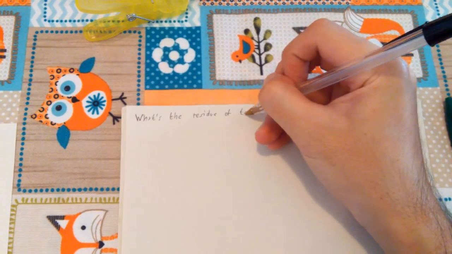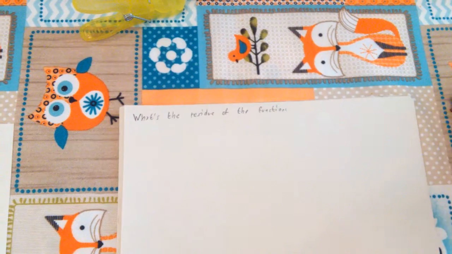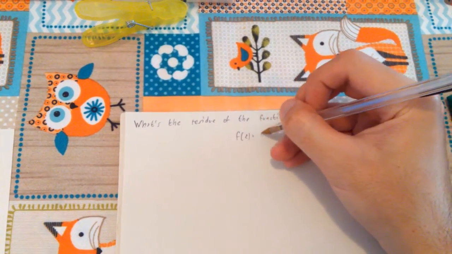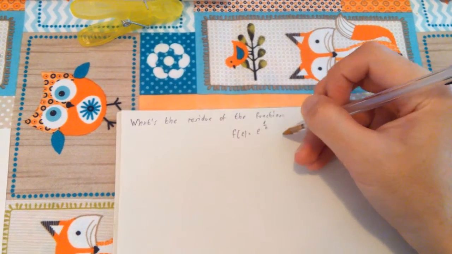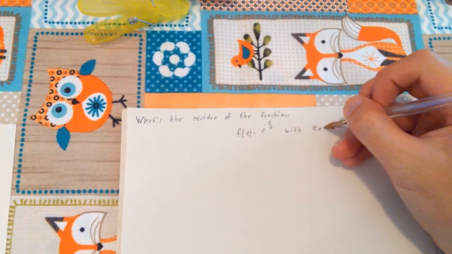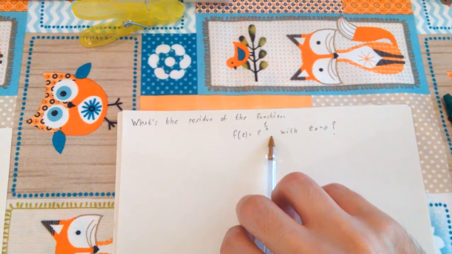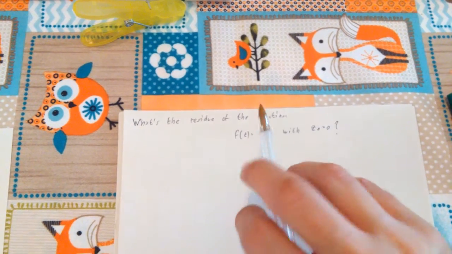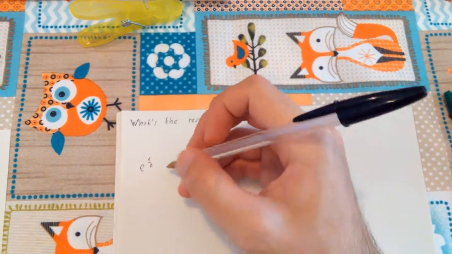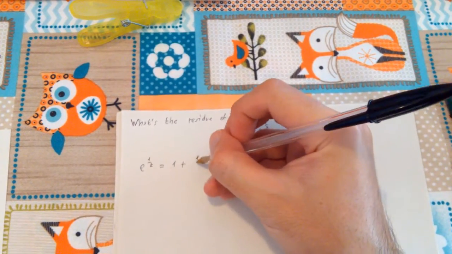So now, if I ask you what's the residue of the function, I'm going to do it for this function: f of z equal to e to the 1 over z, at z0 equal to 0. To do that, we can basically write the series directly. So e to the 1 over z is 1 plus 1 over z.